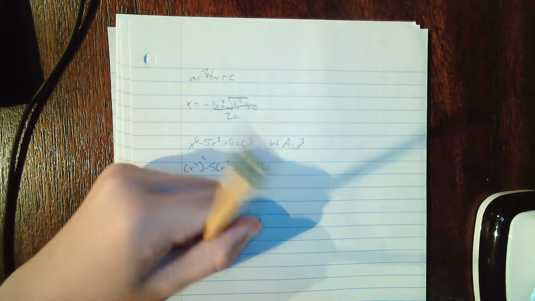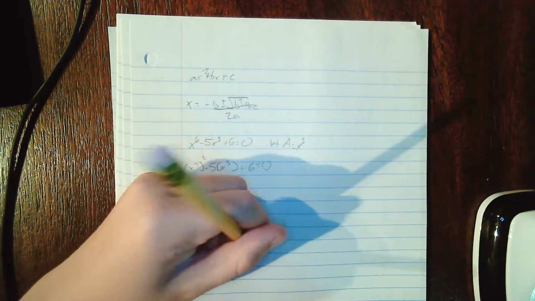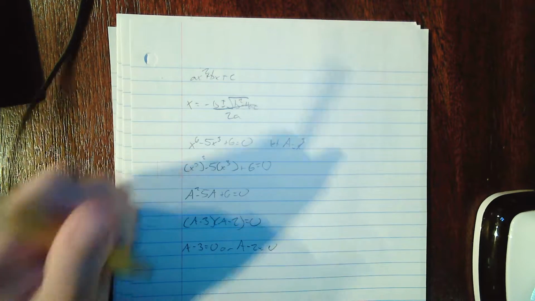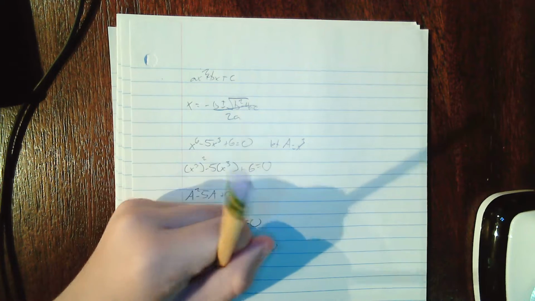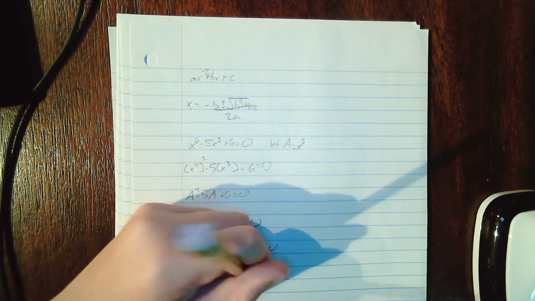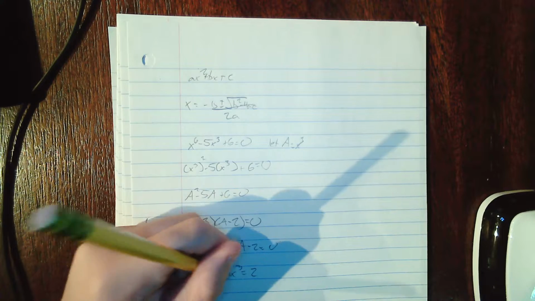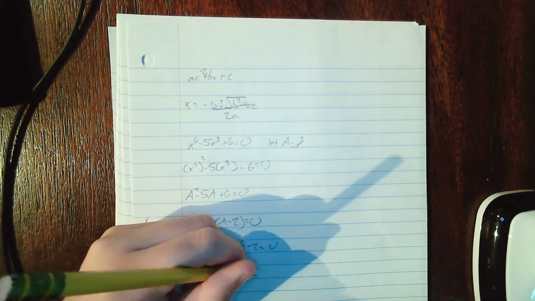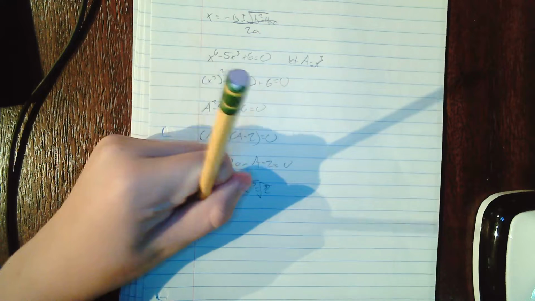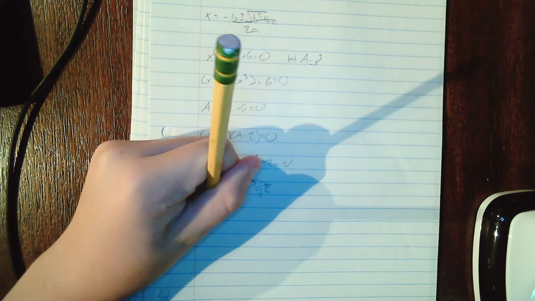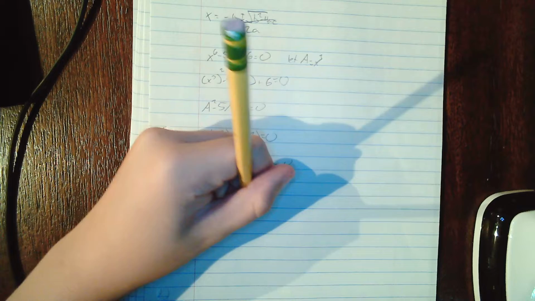So a minus 3 equals 0 or a minus 2 equals 0. We're going to plug it back in and swap it. So we have x cubed equals 3 or x cubed equals 2. Cube root everything, and you'll find that we're left with x equals the cube root of 3 or the cube root of 2.